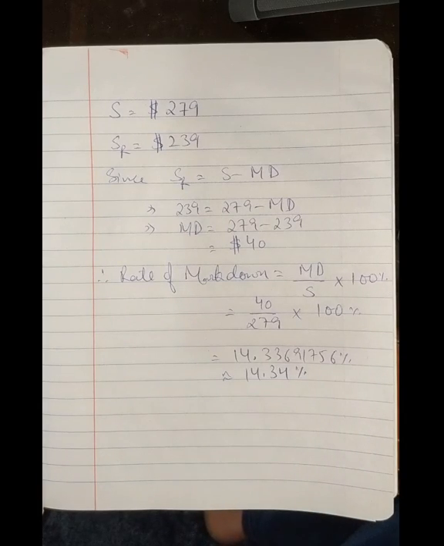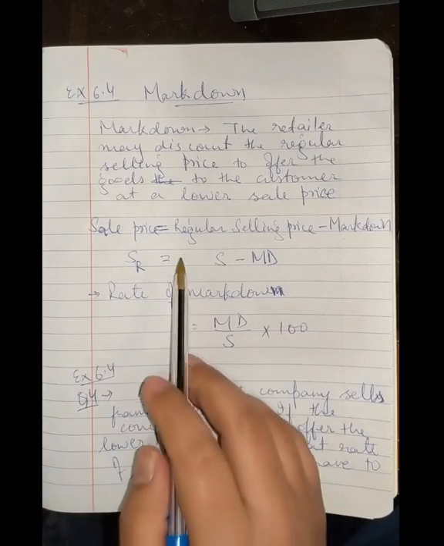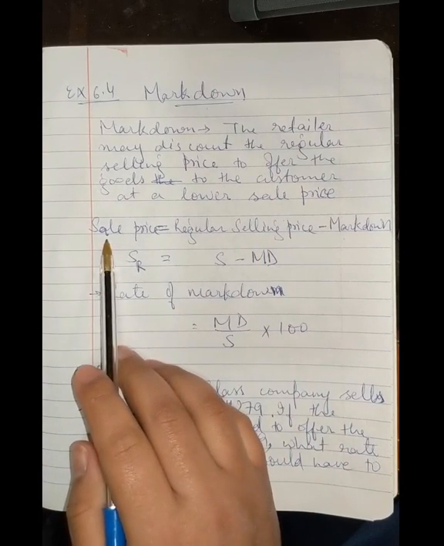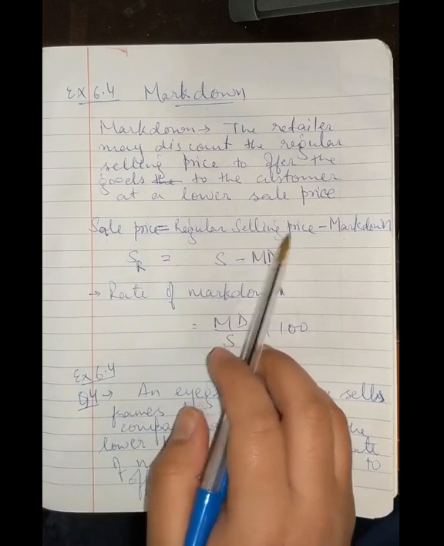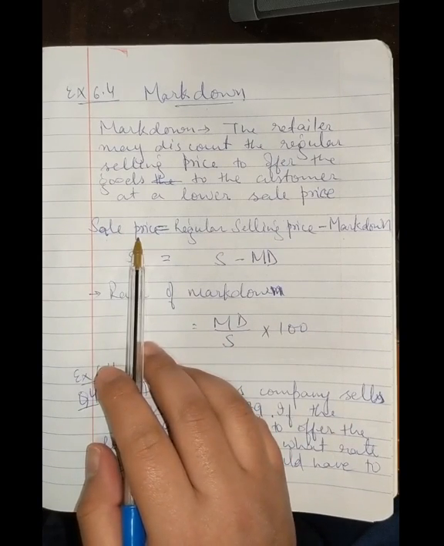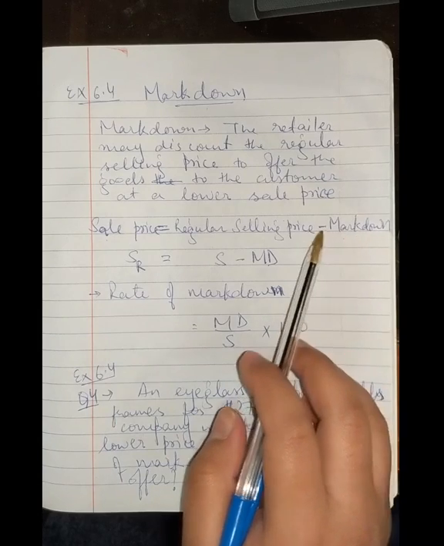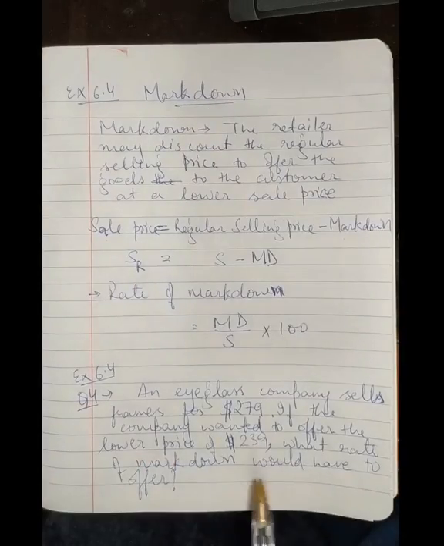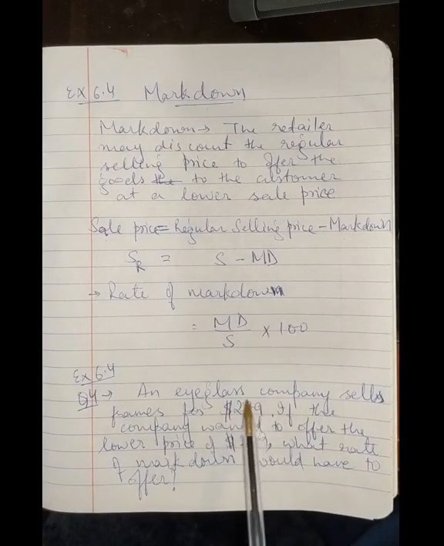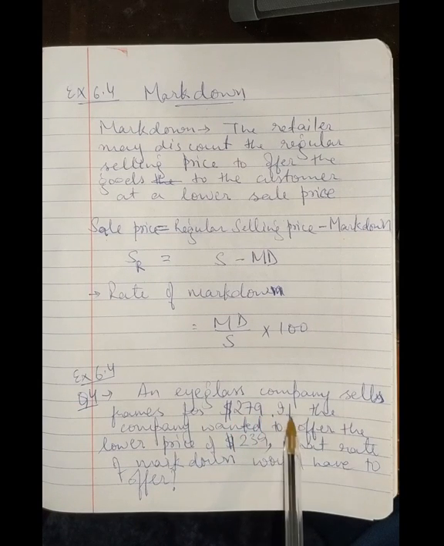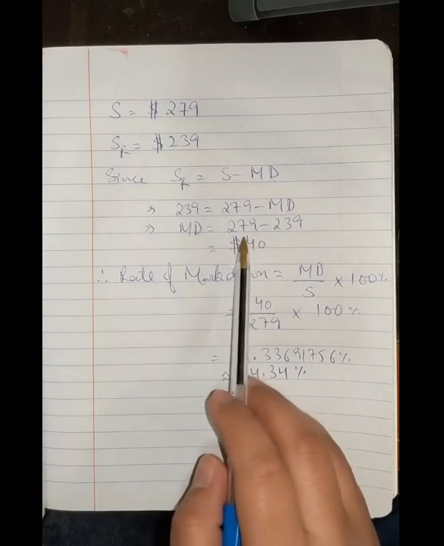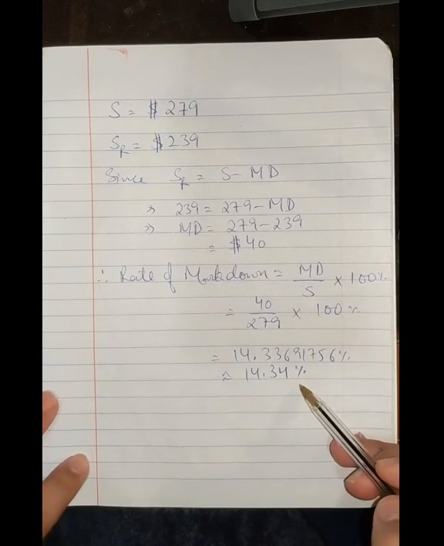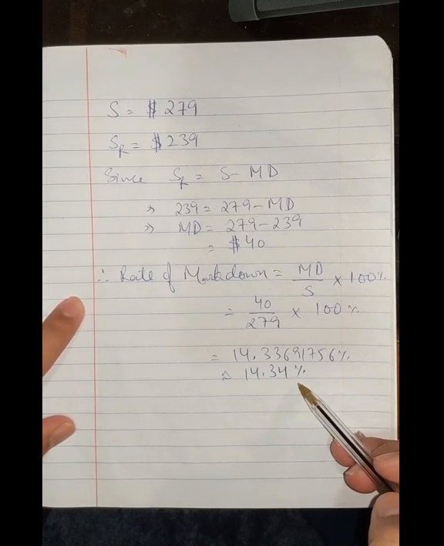Easy. So just make sure you know the difference between regular selling price and reduced sale price. Selling price and sale price. Sale price is after the markdown. When we subtract markdown from selling price, we get sale price. First, initially they used to sell their frames for 279. Later they offer a lower price of 239. So of course they did a markdown. How much markdown? This much markdown. So the rate of markdown is here.